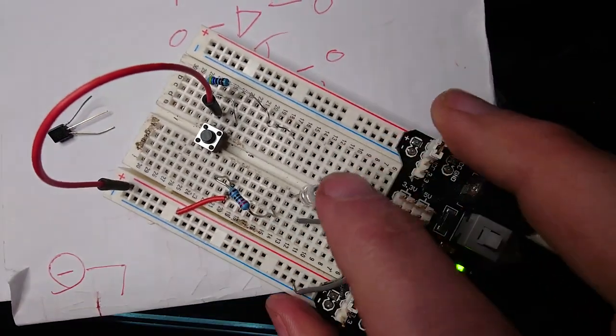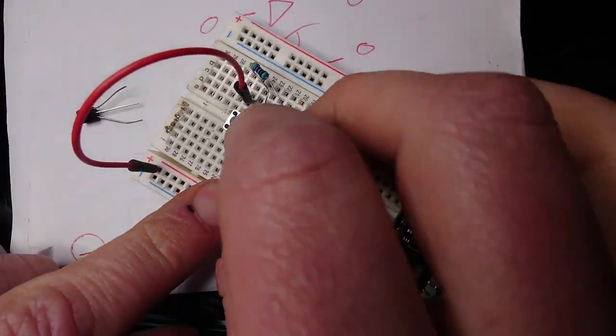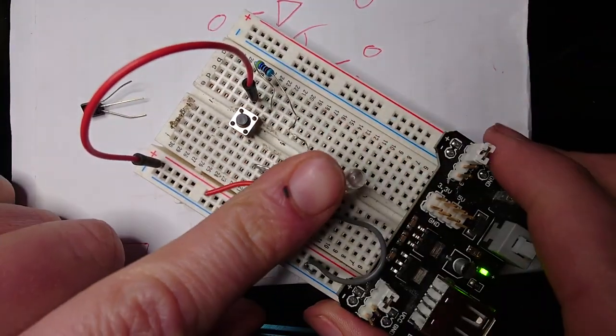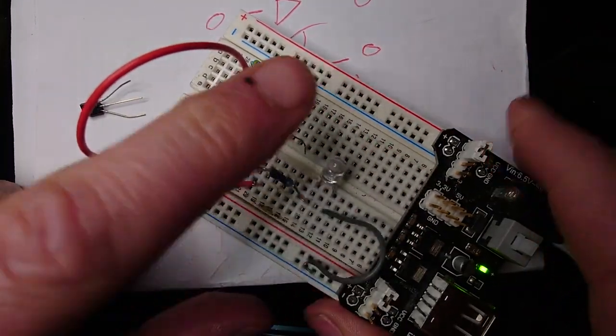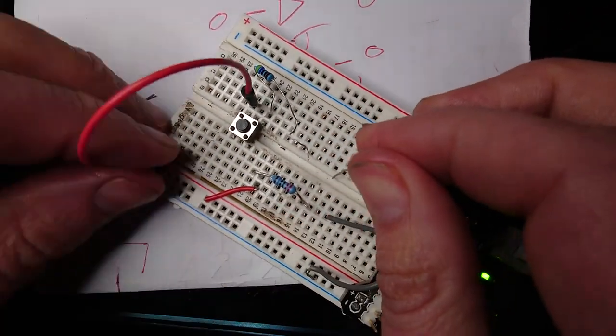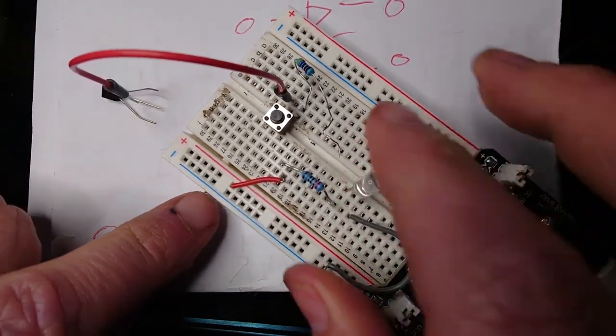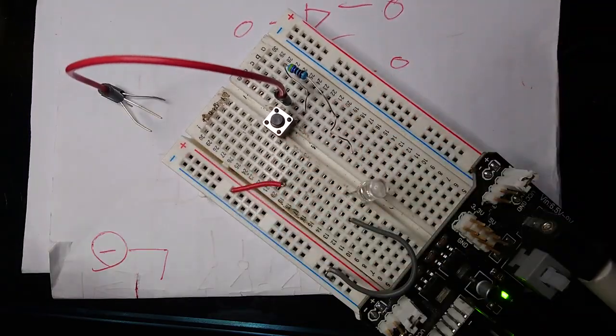it won't work either. Oh god, okay, what's going wrong? This system is not working. Okay, let's make sure everything's in the right place. Make sure the big leg of the LED is connecting into the power. Make sure my resistor is working.